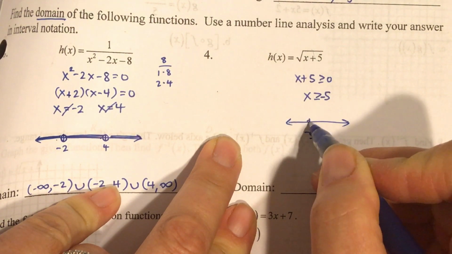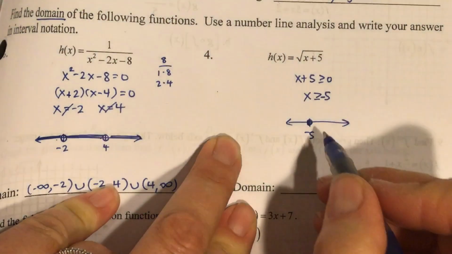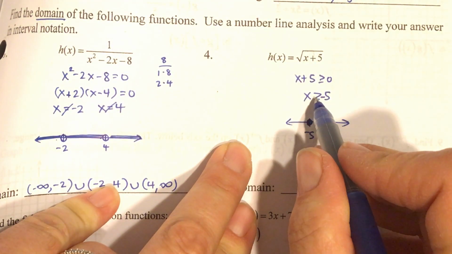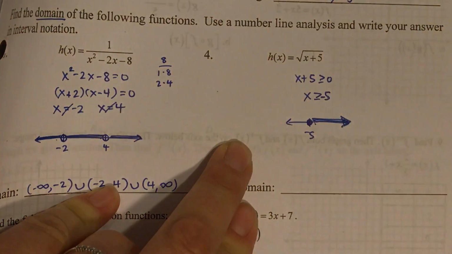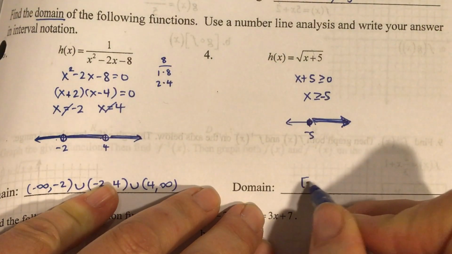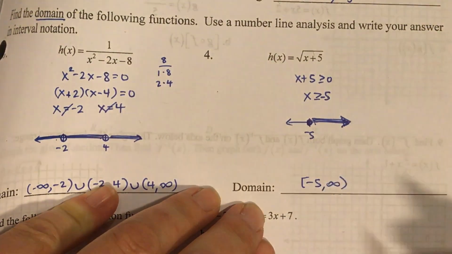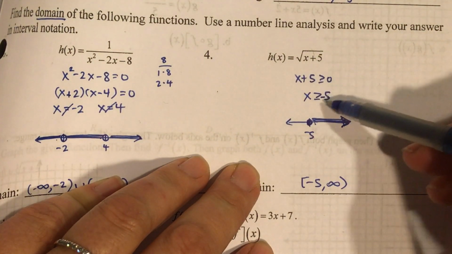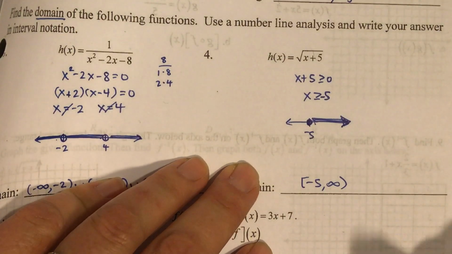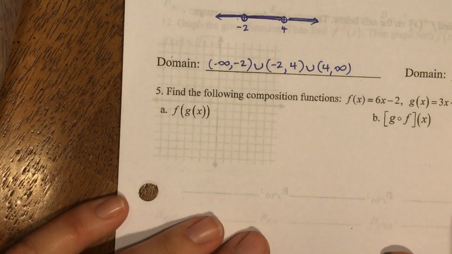Okay, number line analysis. Here's -5. It can be -5, so it's a closed circle. And then this says all my x's are bigger. Alligator mouth is eating x, so it's bigger than -5, so that's this way. Okay, cool. And then that's going to be -5 to infinity. I'm just going to double check my work. Subtract 5 over. I did. That is true. Okay, cool. So those are domain problems.